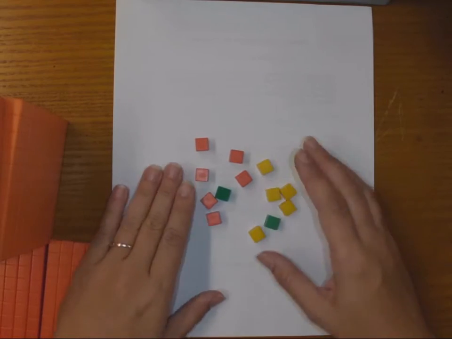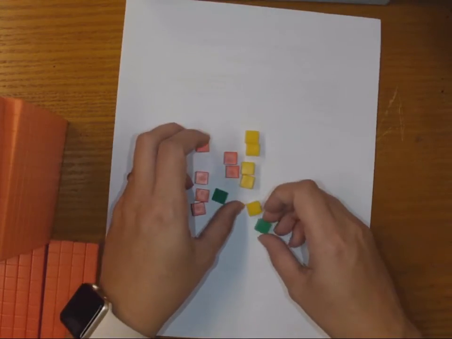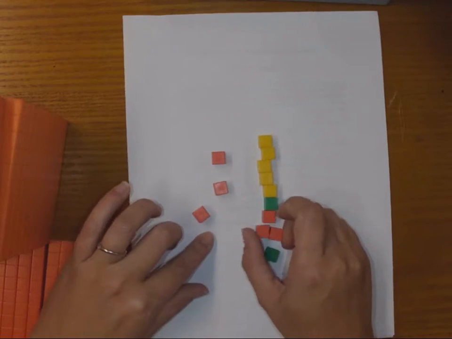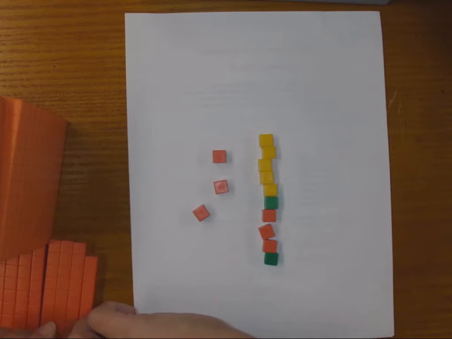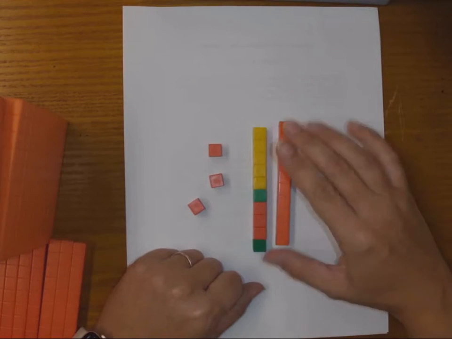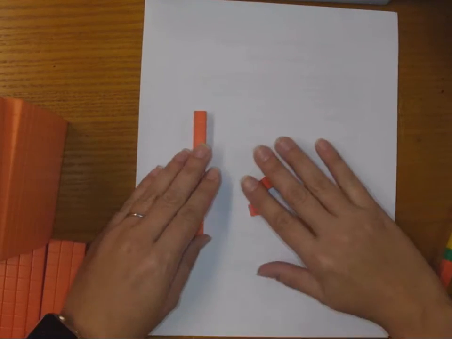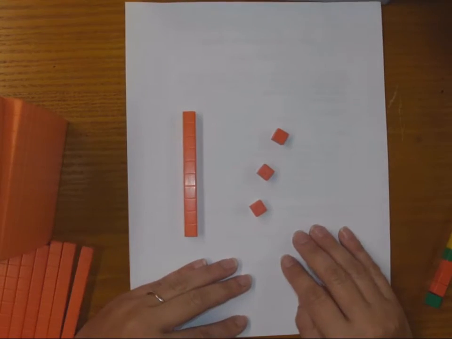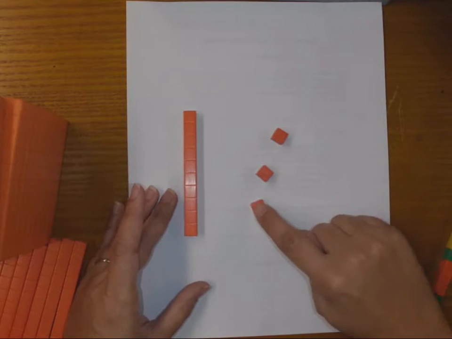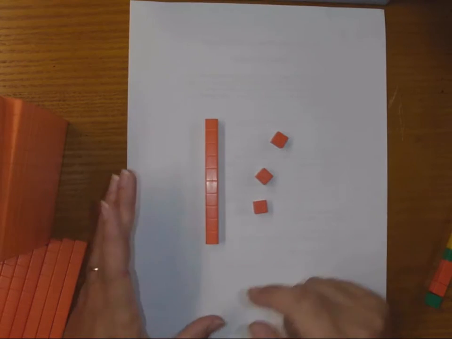With 13, I could trade out 10 of these for a long, because 1 long equals 10 units, right? So I could trade out 10 units for 1 long, and now I have the number 13. And if you'll notice, the number 13 is 1 ten and 3 ones.